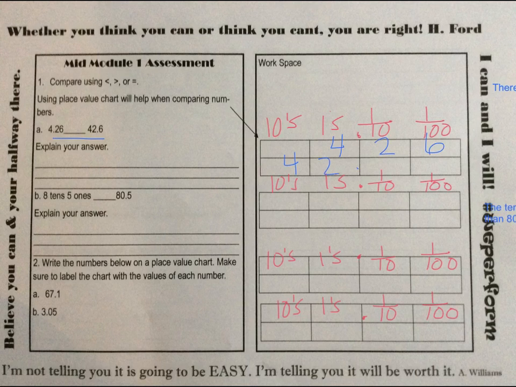As I'm looking at these two numbers, I can see that this number has 4 more tens. So when I go to explain that, I am going to say that there are 4 more tens in 42 and 6 tenths than in 4 and 26 hundredths.